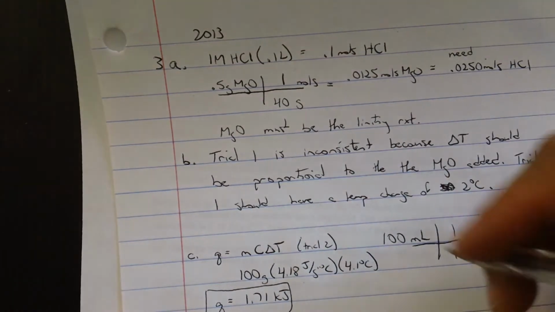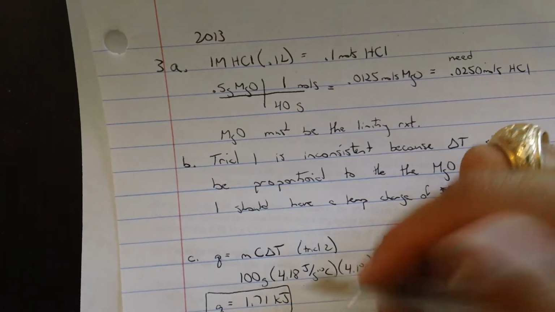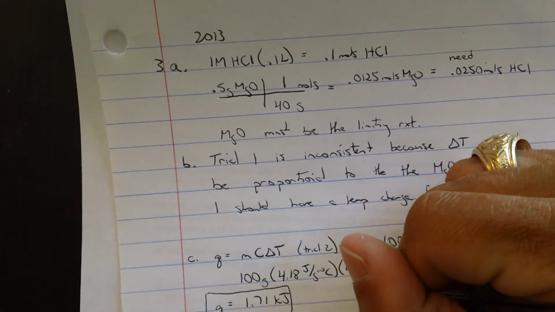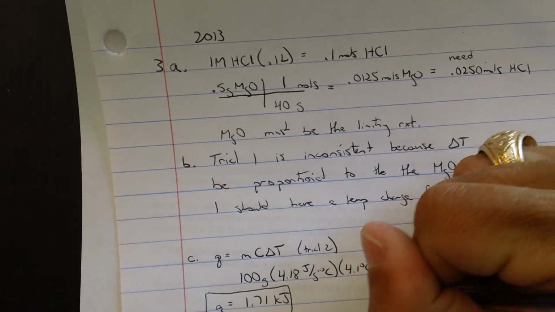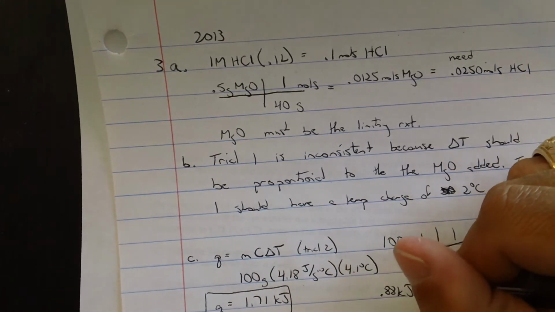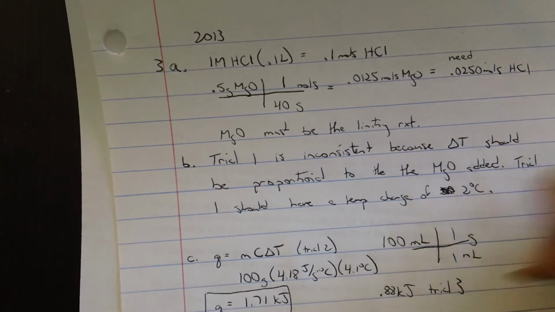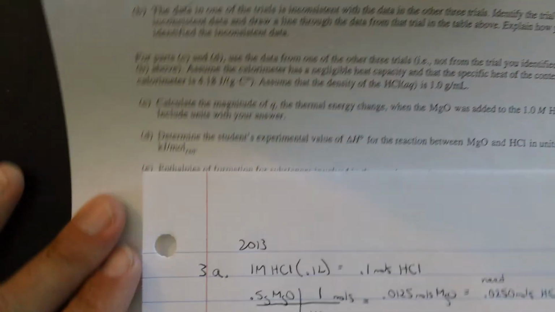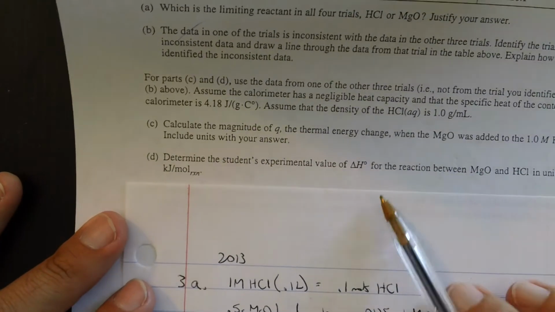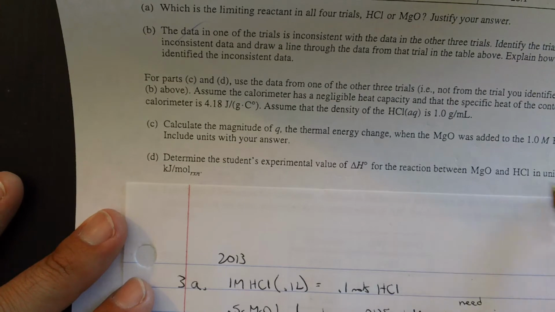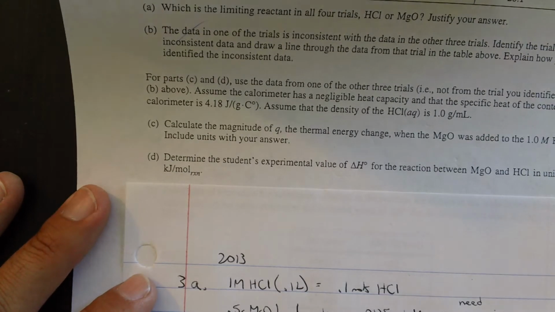If you did trial 3, trial 4 should be really close to this. Trial 3 is about half of that. It's 0.88 kilojoules if you did trial 3. So there's trial 2. That's what I did. That's part C. Part D says determine the student's experimental value delta H for the reaction between magnesium oxide and hydrochloric acid in units of kilojoules per mole of reaction.